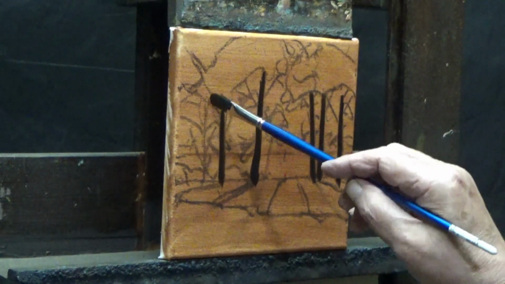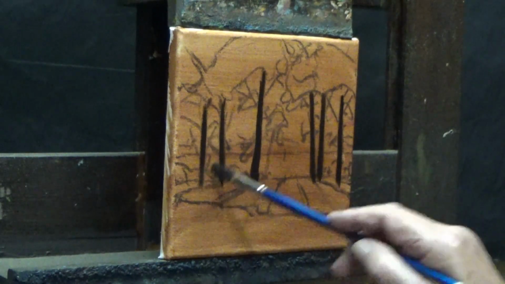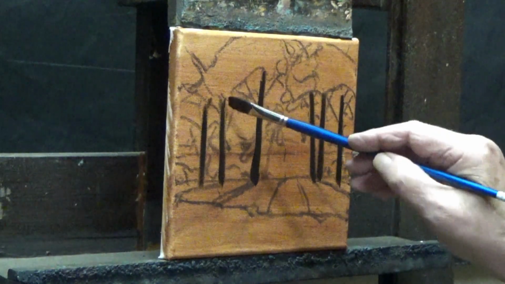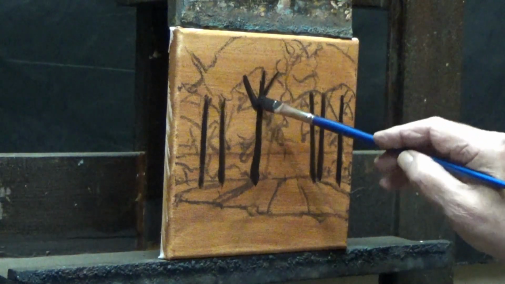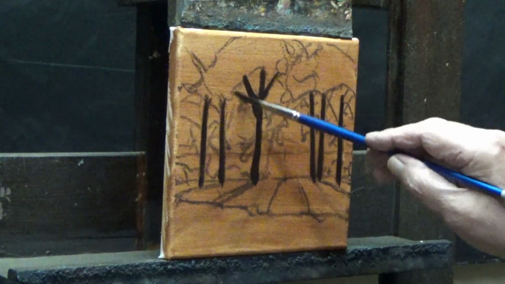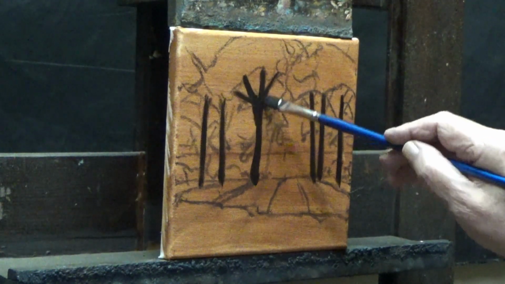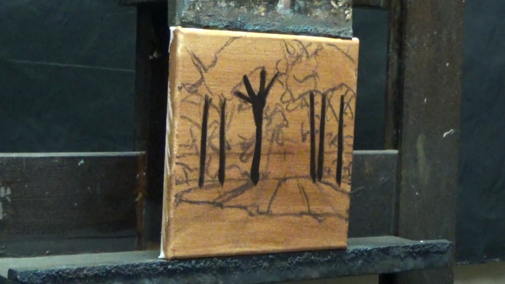I think those trunks are good. It's looking pretty clunky right now. That's okay. That is okay. Let's not worry about that stuff.